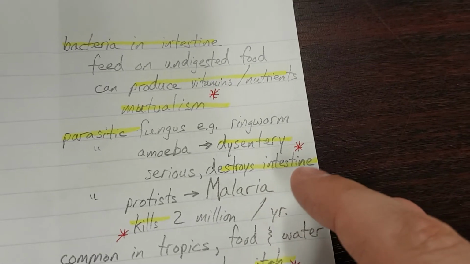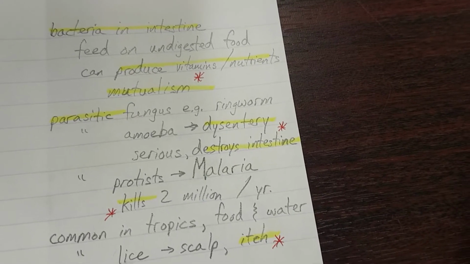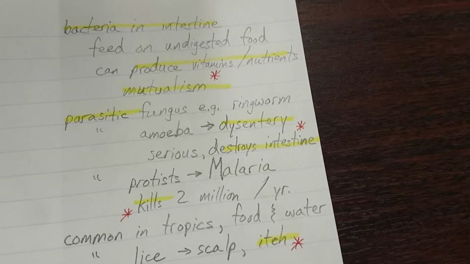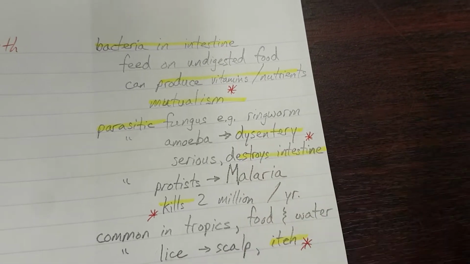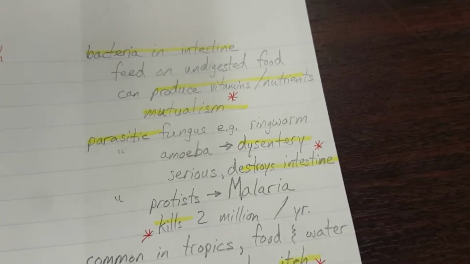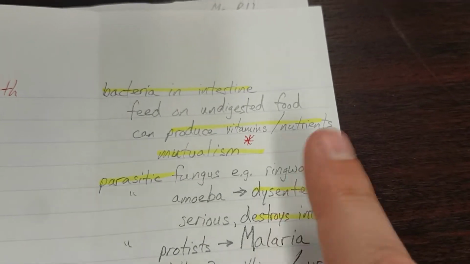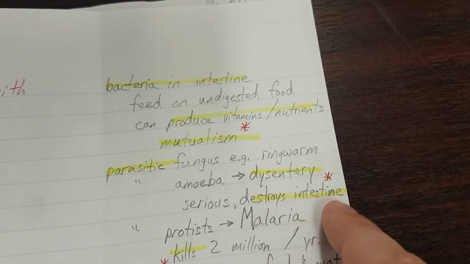fast enough, and you can actually die because you will dehydrate and not be able to absorb water anymore, or you won't be able to absorb nutrients in food. So dysentery can actually kill you. And if you're in Mr. Moreland's class and you've gotten to play a little bit of Oregon Trail, you know that characters in Oregon Trail, the video game, can die of dysentery. That's what it is.